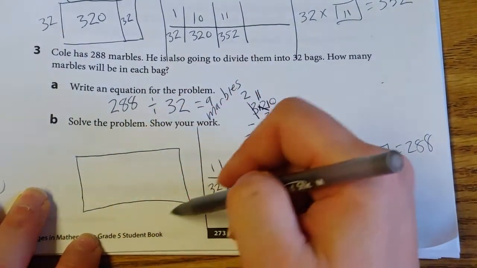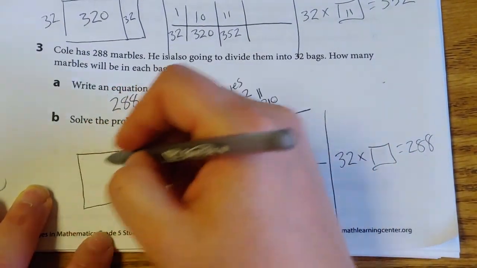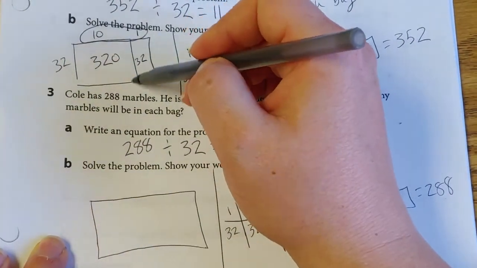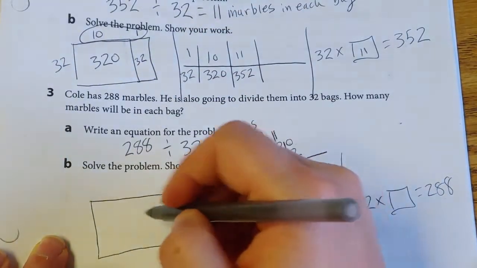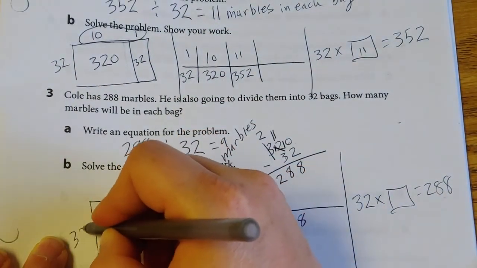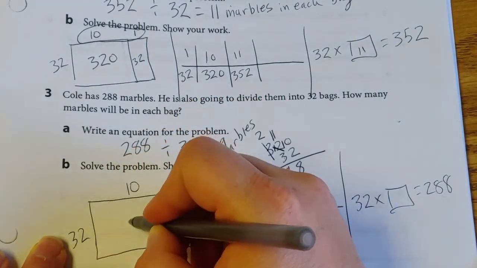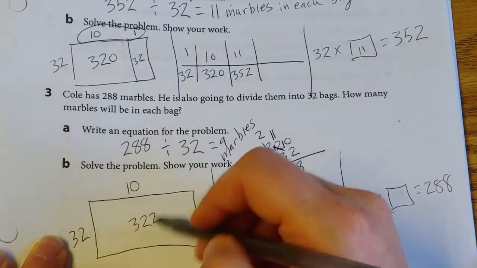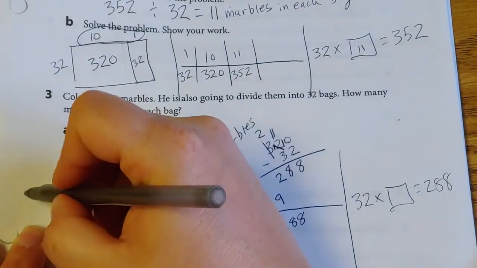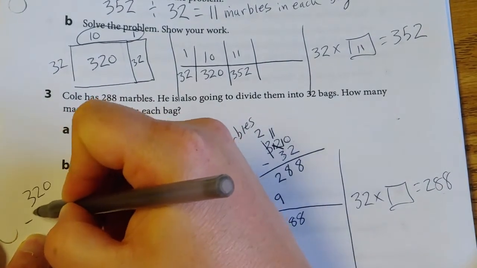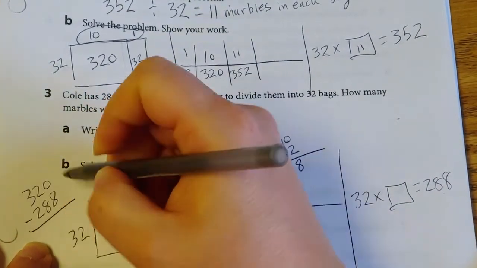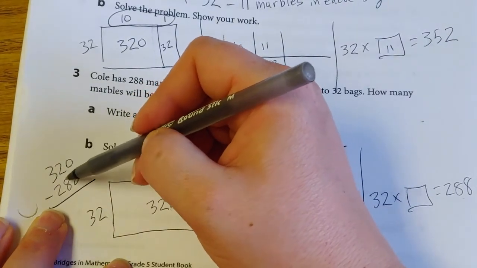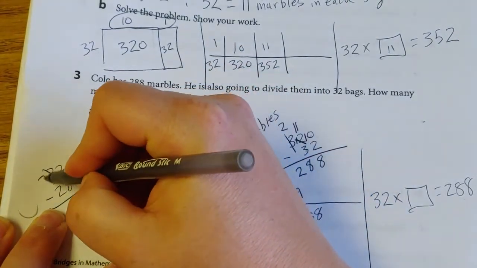With your ratio table, you could have either done how I did yesterday, where I took out however much. So you had 32, you had 10, so 320. Subtracting the difference: 320 minus 288. 0 minus 8 I can't do, 2 minus 8 I can't do, but I can do this.